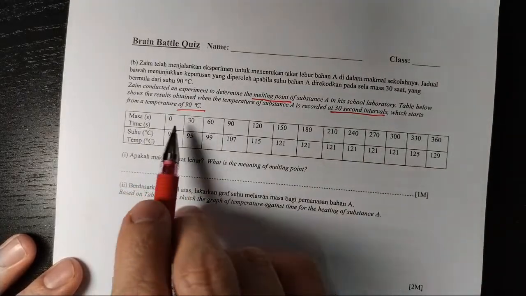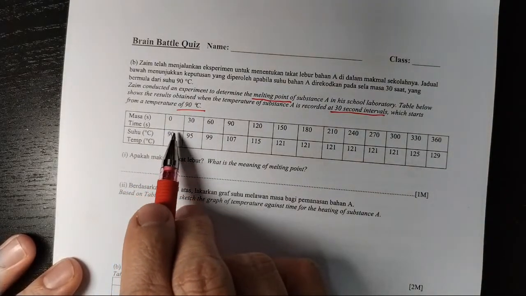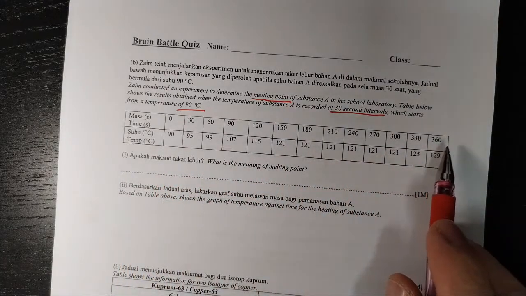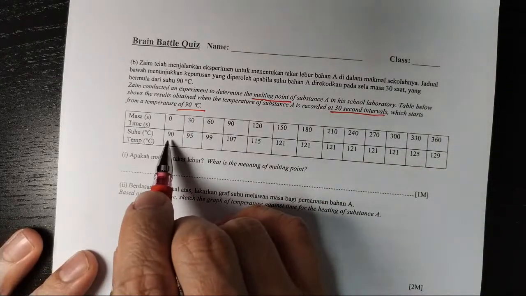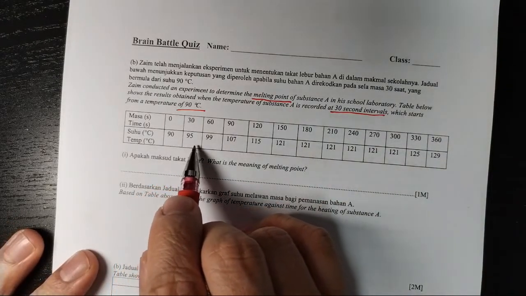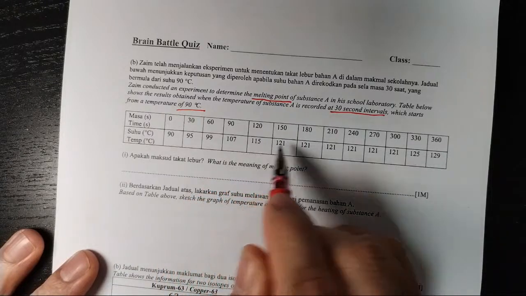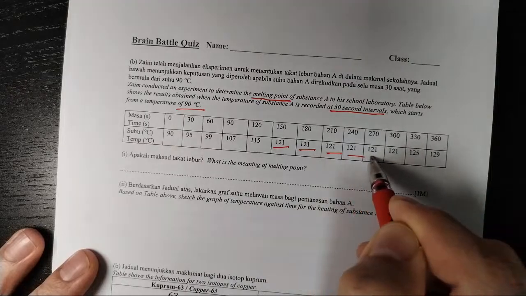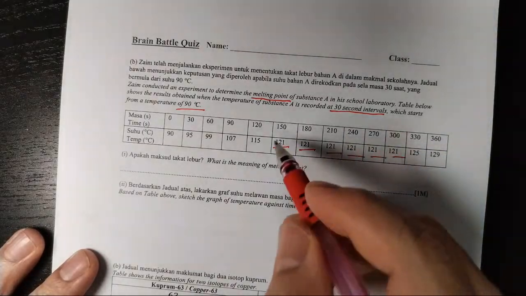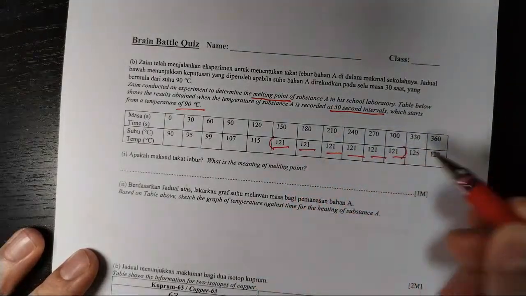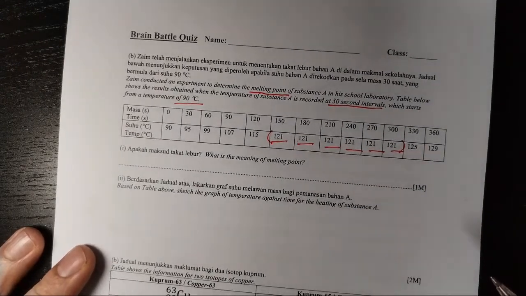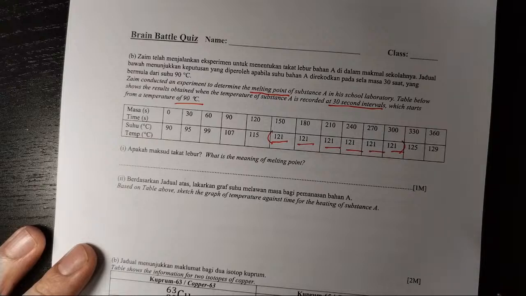From 0 until 360 seconds, meaning 6 minutes, it starts from 90 and increases until 121, and then it becomes constant. So we know that this is the melting point of the substance.